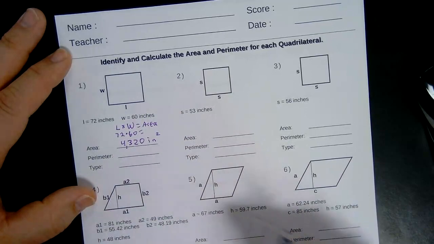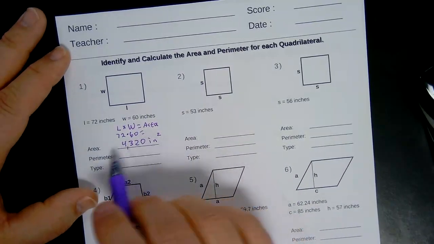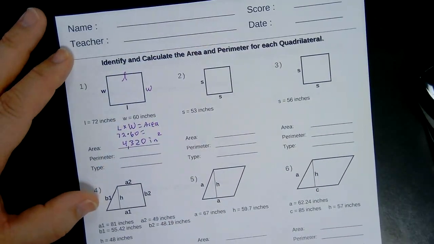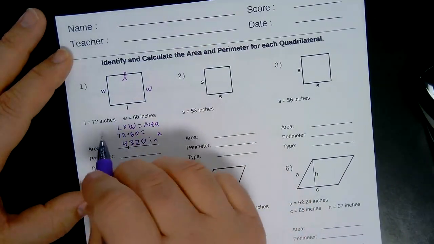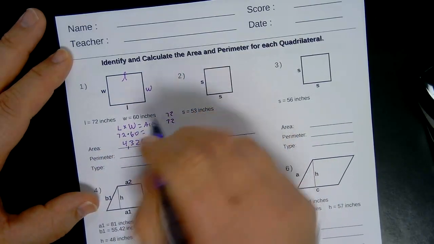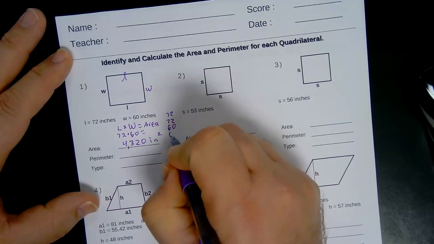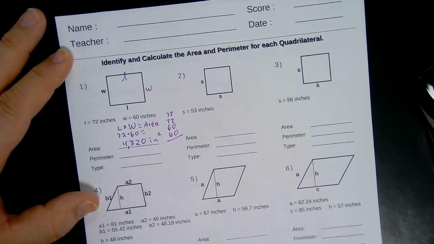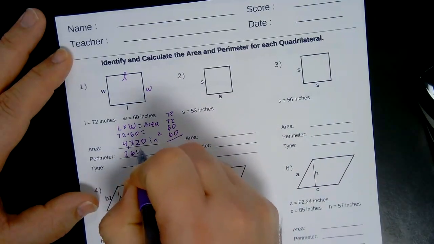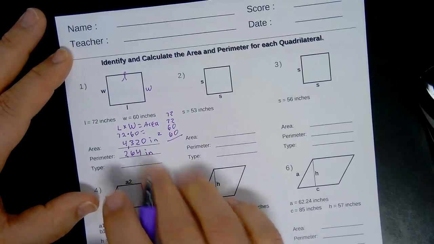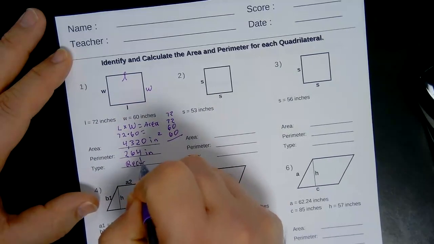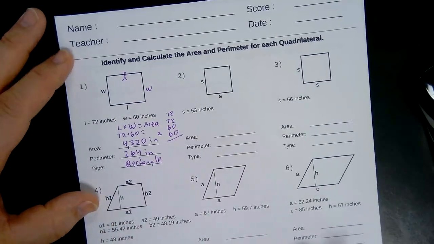So again, 4,320. For the perimeter, all we have to do here is, I'm going to label this figure with W's and L's all the way around it, and add up all the sides. So I have 72 plus another 72, 60 plus another 60. I'm going to add those up, and that will be my perimeter. And if you do that, you get 264 inches. And notice again, my units are inches. And the type of figure we have is a rectangle. Okay, so there's your first example.